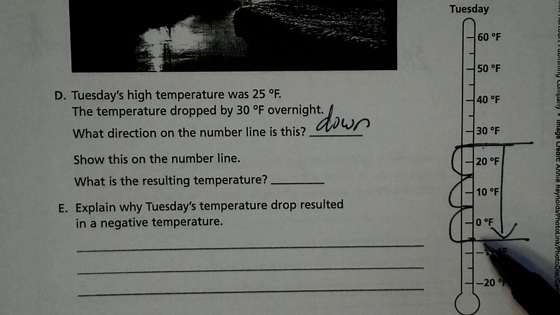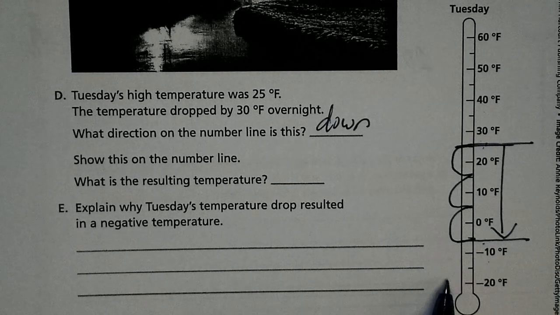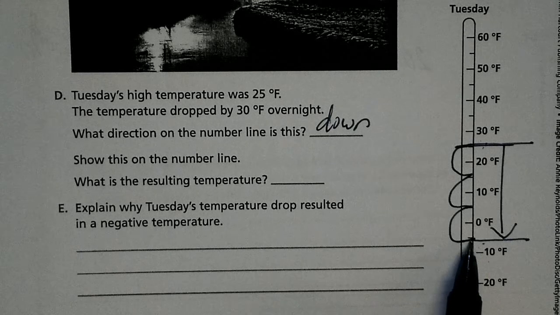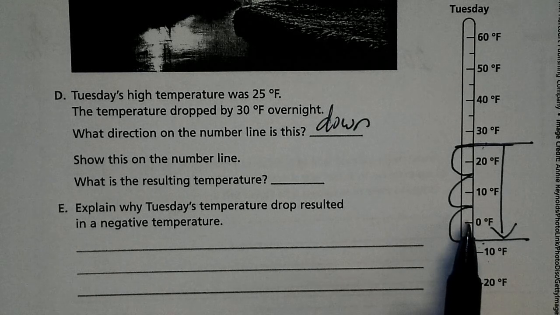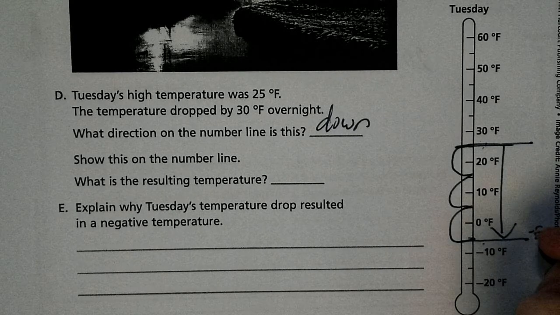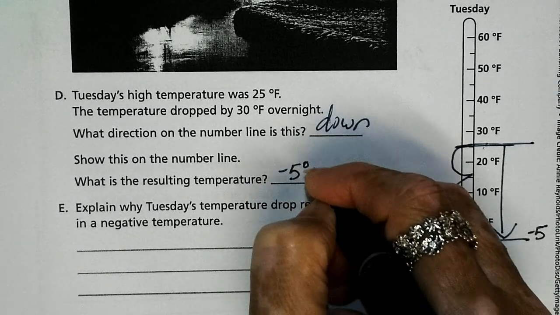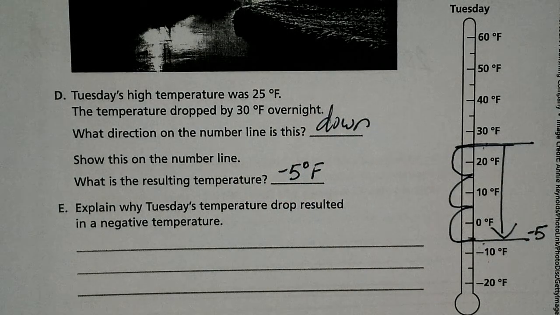So where am I at, Isaac? 0. No, look at it again. Where am I at? 5. Yeah, here's 0. I'm here at -5. Okay, so the resulting temperature is -5 degrees.